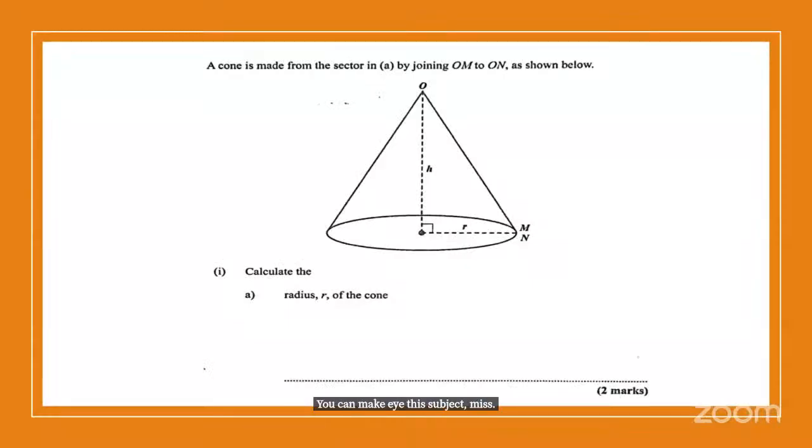So 2 pi r is equal to 35.2, right? So you're telling me that 2 pi r is equal to 35.2. Yes. And how do I find r? You can substitute. Substitute what, Daniel? You can make r the subject, miss. Make r the subject.